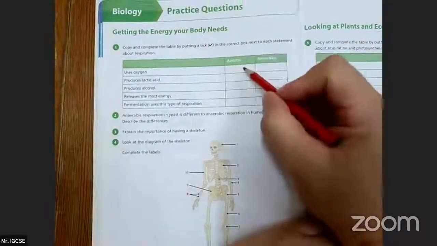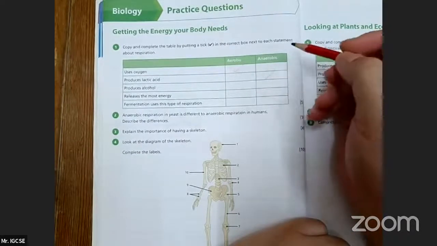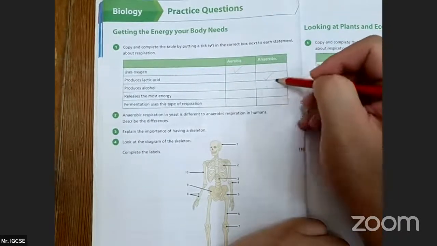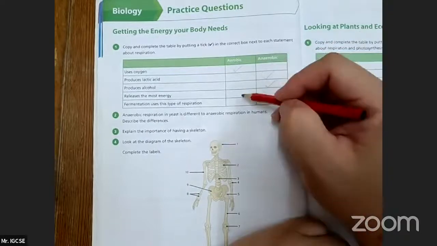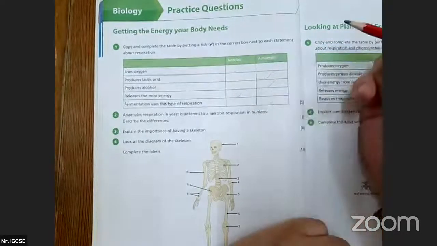Uses oxygen, aerobic. Produces lactic acid, anaerobic. Produces alcohol, anaerobic. Releases most energy, aerobic. Fermentation, anaerobic.